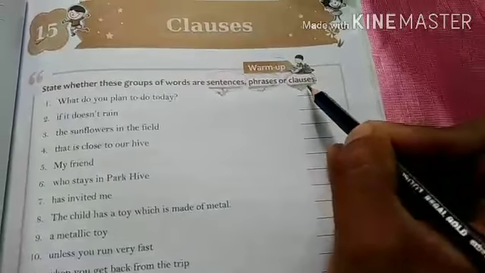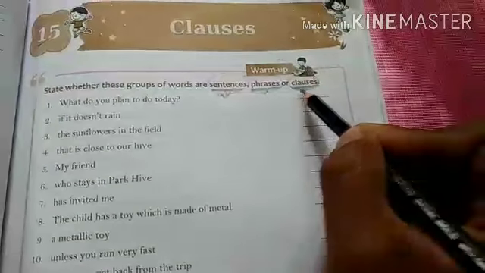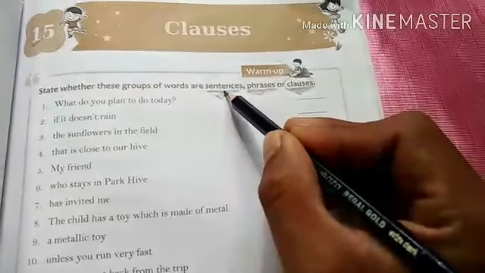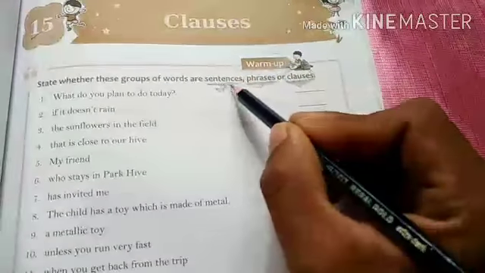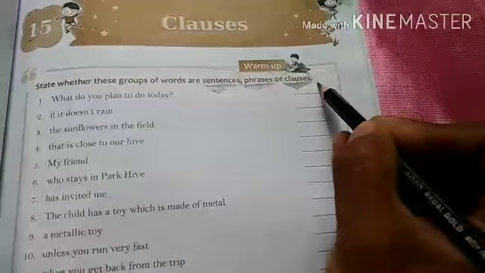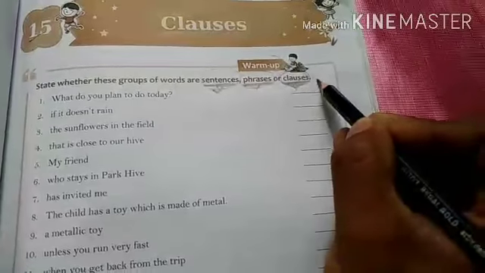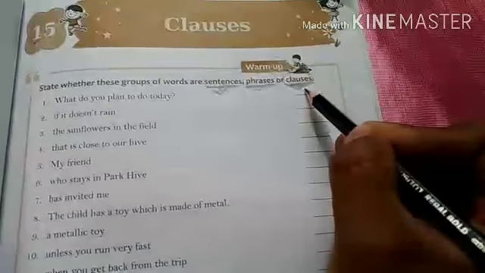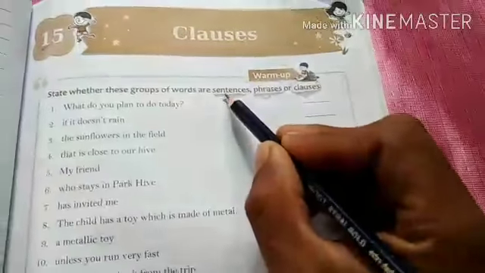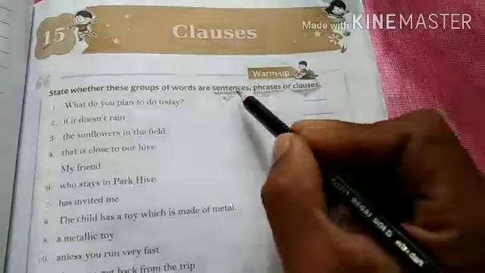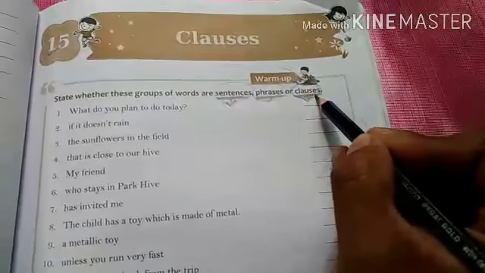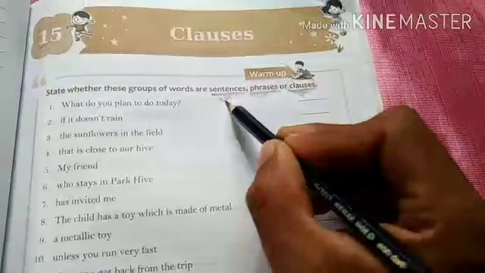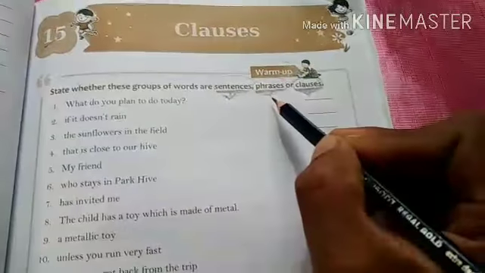When 2 or 3 clauses are joined, they make a meaningful sentence. Clause and clause, when they are combined together, form a meaningful sentence. That means a sentence can be separated or divided into parts depending upon the number of clauses a sentence carries.